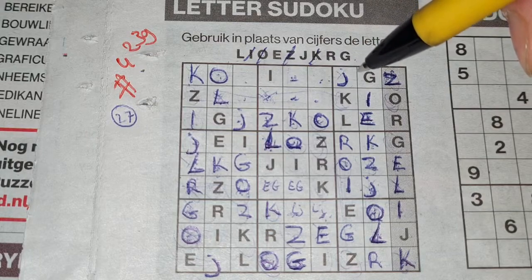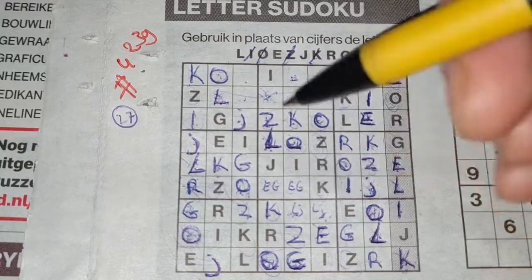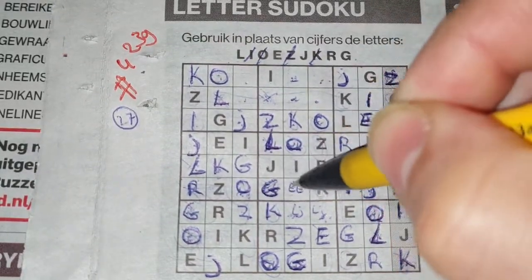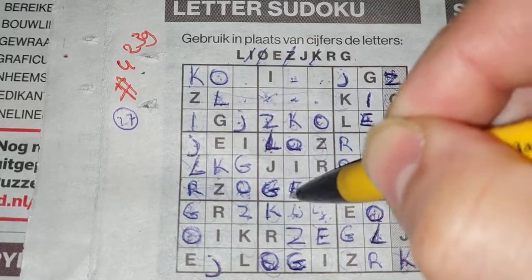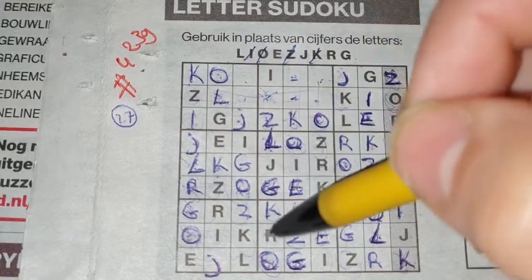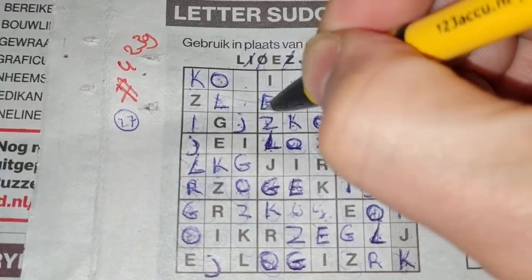The G. Now we have a G there. So this box can't be G anymore. That box should be a G. And this box should be an E. Well. E in this column, E in the middle column. So the column next, the only place left for the E should be there.